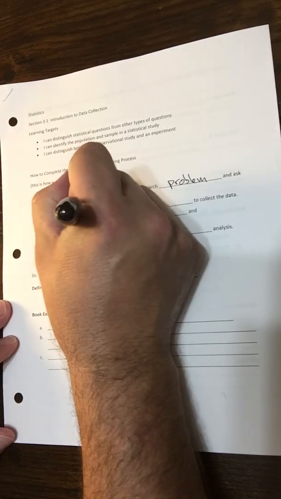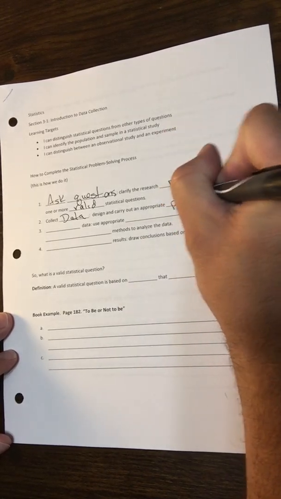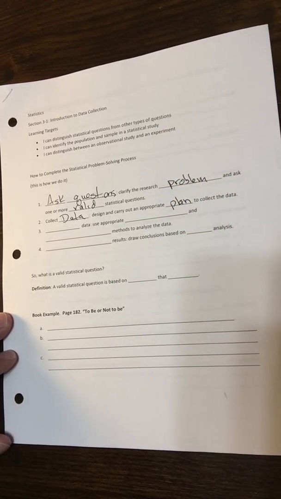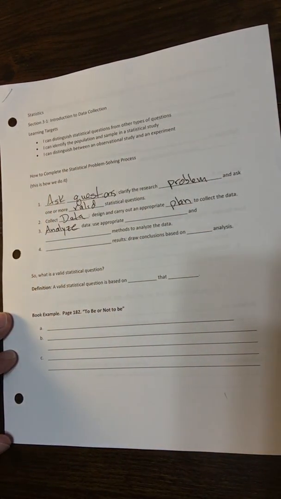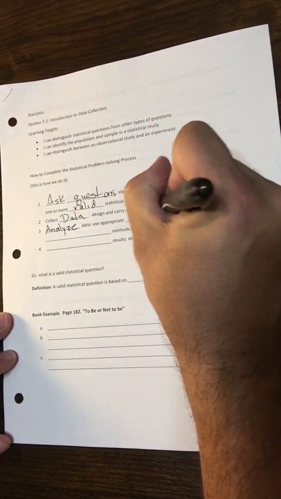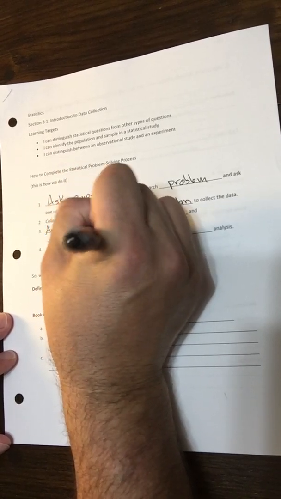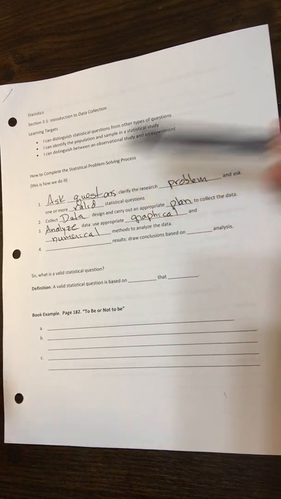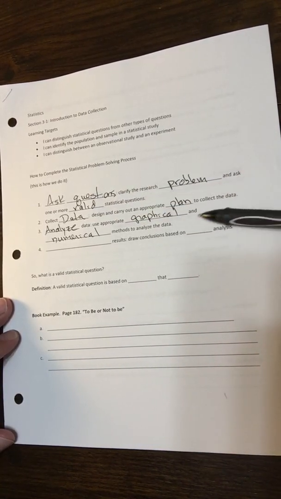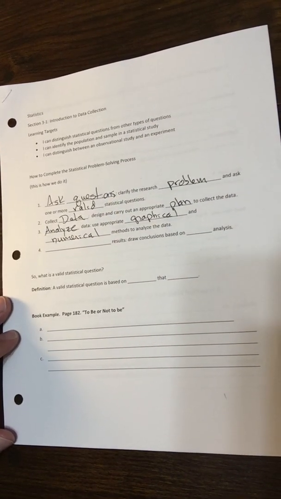Number 2, collect data. We actually have to go out and get data and have that data represent a larger population. Design and carry out an appropriate plan to collect the data. Number 3, analyze the data. Well, you've already learned how to do quite a bit of that. Use appropriate graphical and numerical methods to analyze the data that you got after you went and got your data, to answer this valid statistical question. So everything we learned in chapter 1 and 2 just lands in part 3 of this bigger project. You see what I mean?